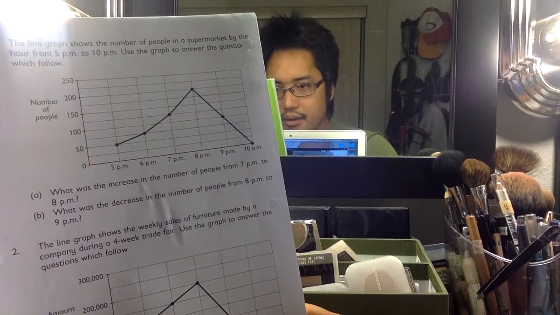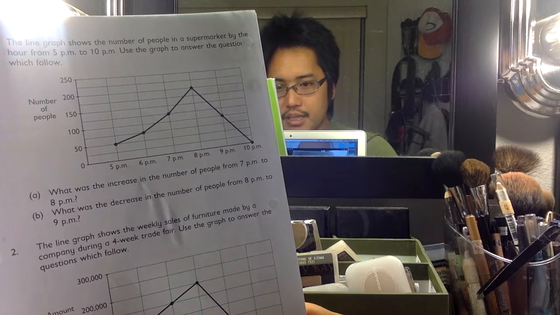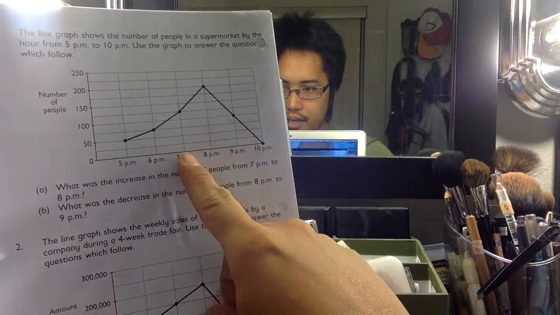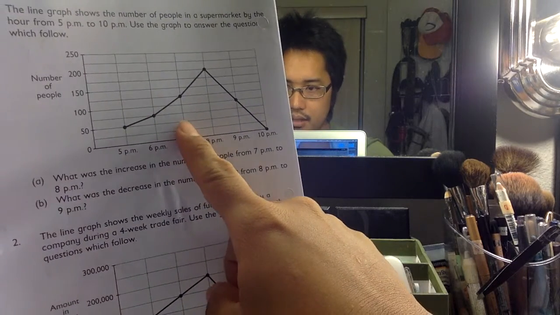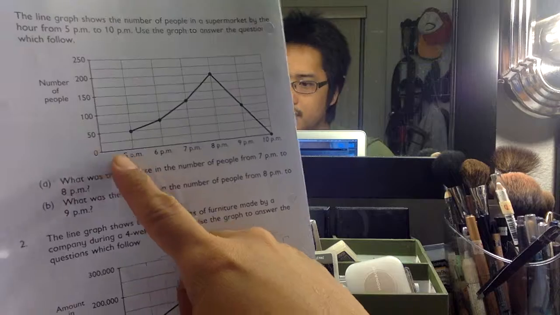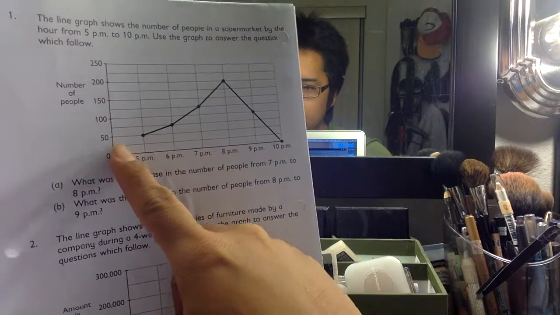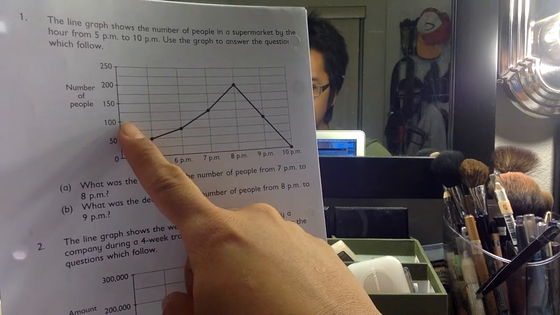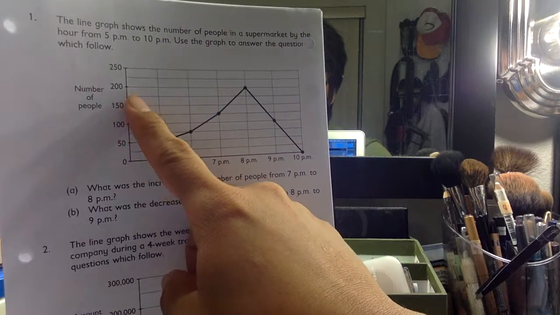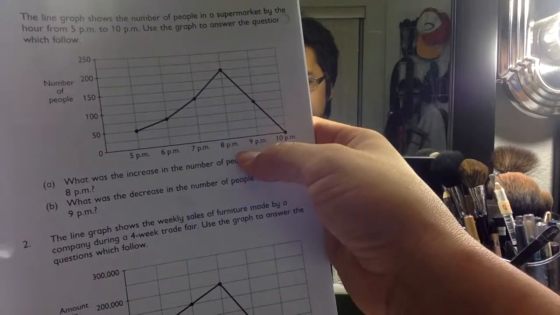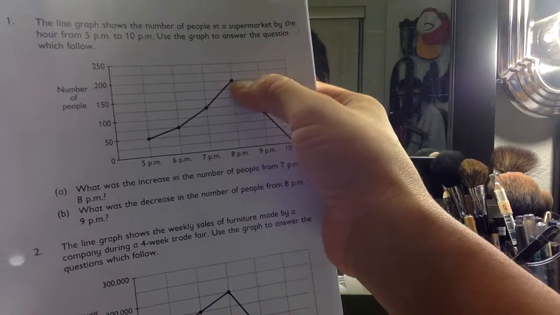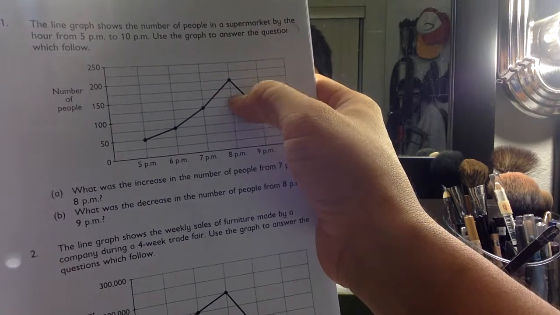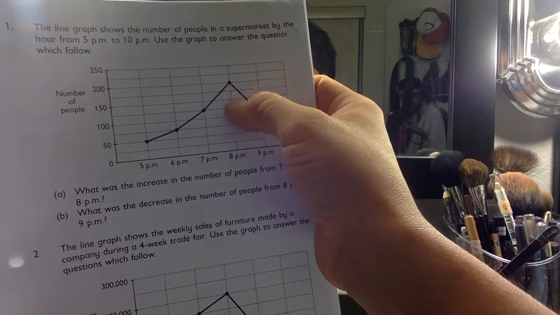What was the increase in the number of people from 7 p.m. to 8 p.m.? Okay, so from 7 to 8. I have to ask myself how much each of these little lines represents. If this is 50, then this must be 25. 25, 50, 75, 100, 125, 150, 175, 200, and so on. So 7 to 8 p.m., I went up 1, 2, 3 tick marks, which is 75 people.